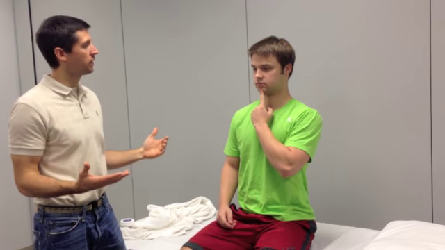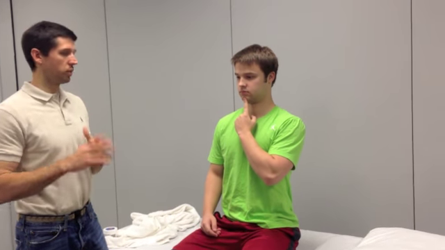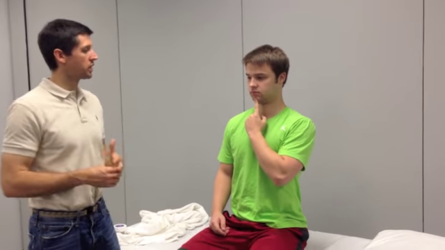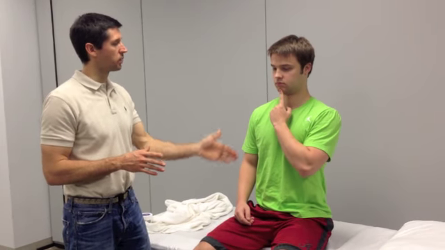When you're doing all your activities, when you're even trying to make the bed, when you're reaching for stuff, when you're doing exercises, this is the type of posture that you want to have. So always think about maintaining this posture when we're doing everything.